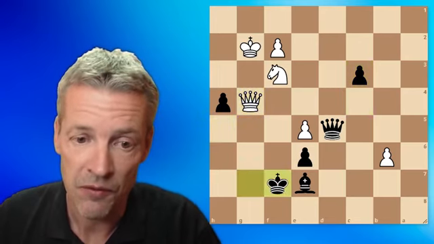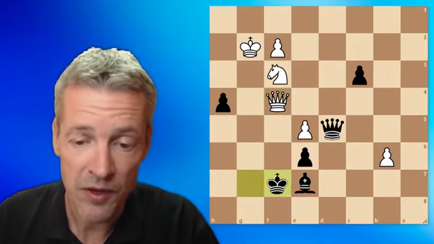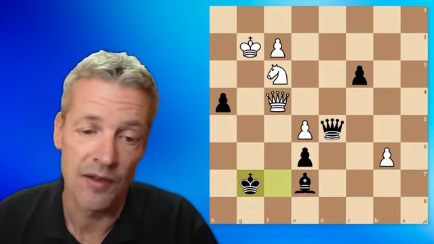After king f7, queen f4, white kept the balance. Black went back with the king, and at this point, white simply gave check again, and the game was a draw, as simple as that.